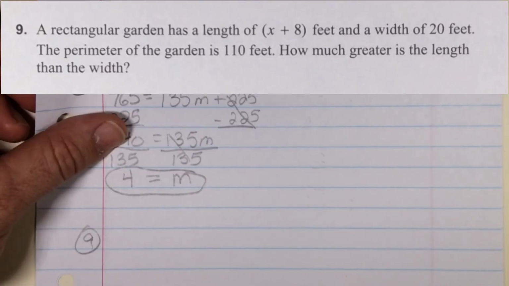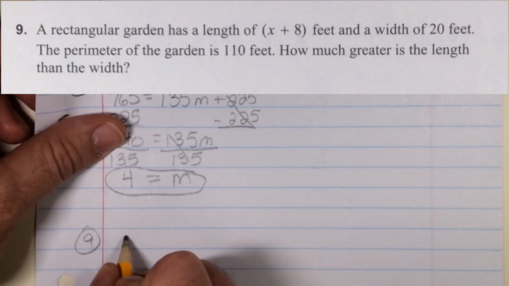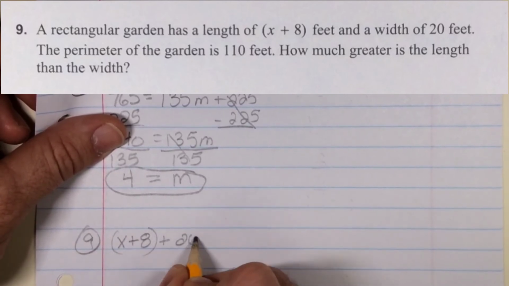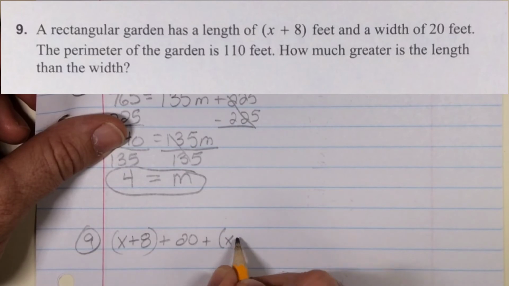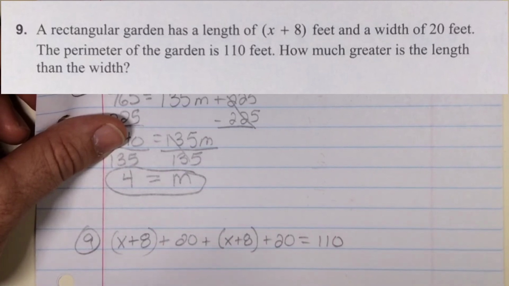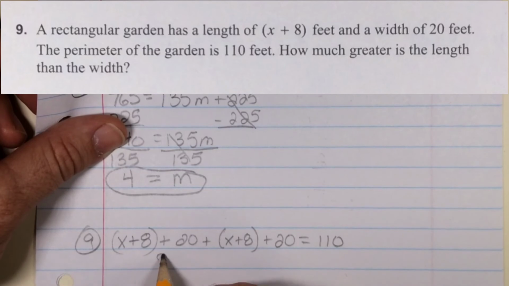Number 9, they said the rectangular garden has a length of x plus 8 and a width of 20 feet. The perimeter is 110 feet. So we know that the length plus the width plus the length again plus the width again equals the perimeter, which is 110 feet. X plus x is 2x. 8 plus 20 is 28.